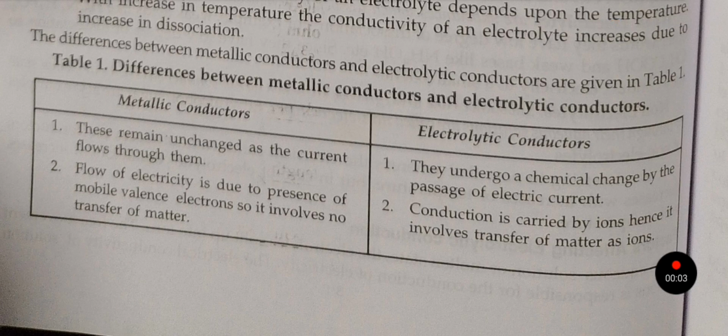Metallic conductors remain unchanged as the current flows through them. Electrolytic conductors undergo a chemical change by the passage of electric current. Second, flow of electricity in metals is due to the presence of mobile valence electrons, so it involves no transfer of matter.